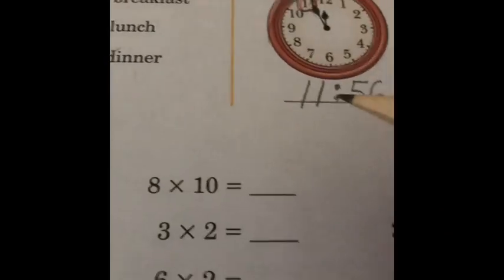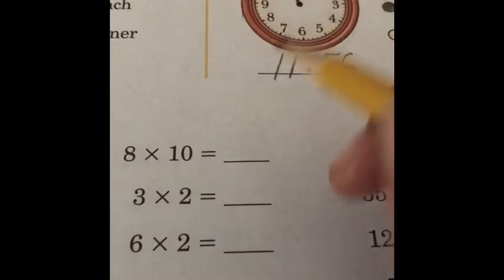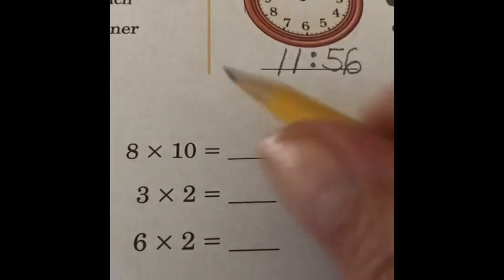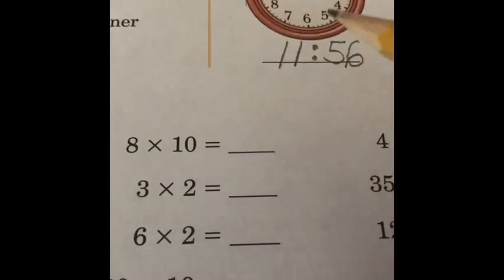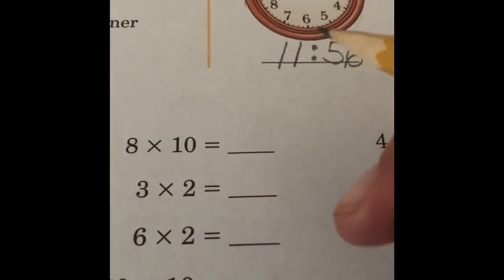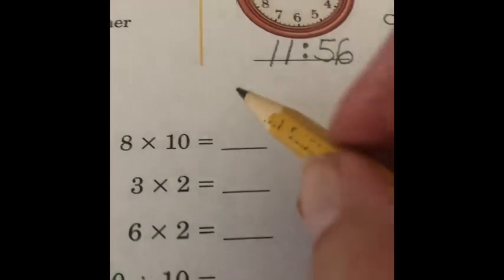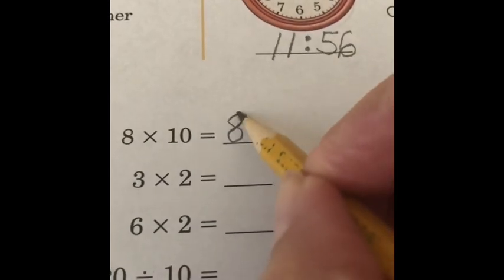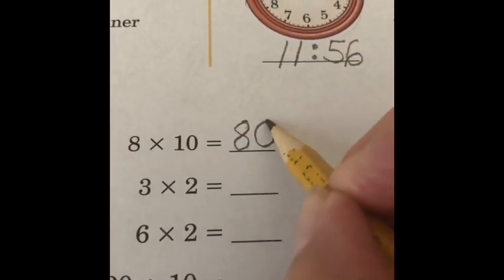Middle one. 8 times 10 is? What is 8 times 10? Counting by 10s to 8. 10, 20, 30, 40, 50, 60, 70, 80. Counting by 10s to 8 is 80.